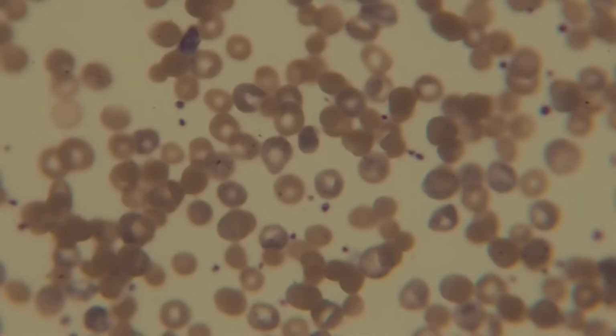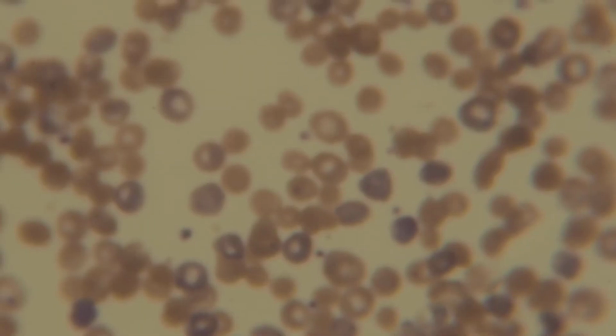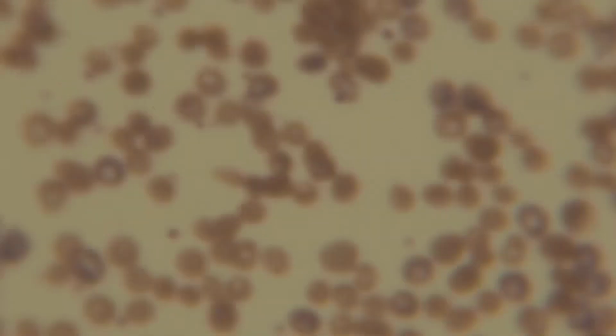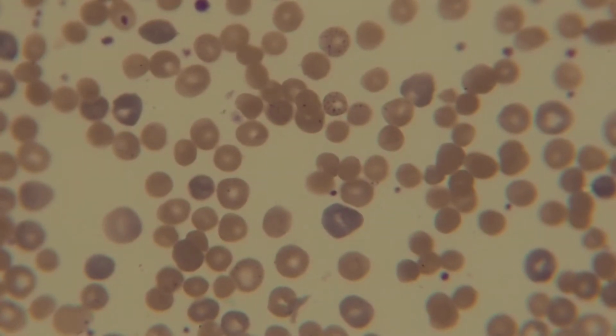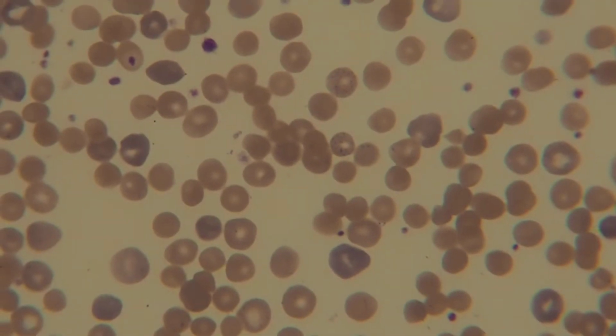So too light, too dense, that's not what you want. Oh, there is some dark thing floating there. And it's going to be around here. I'm going to set my counter. Get ready, set, go. Definitely there is some anisocytosis in here, difference, and there is some polychromasia.